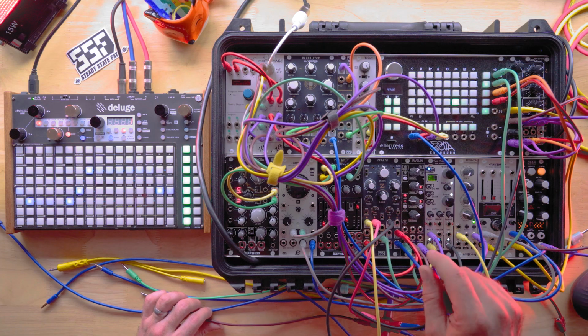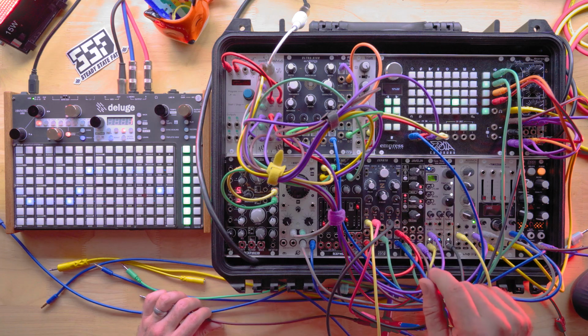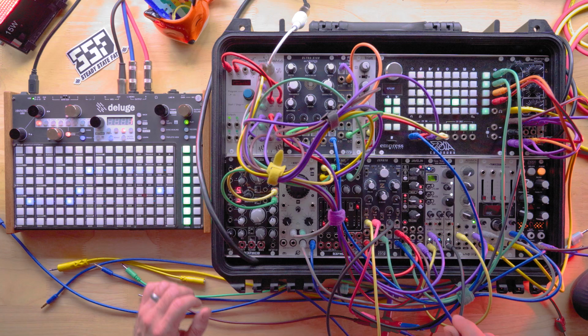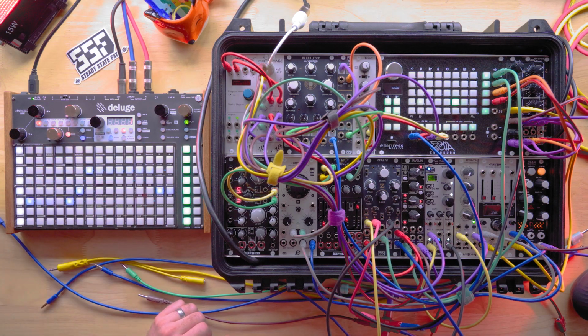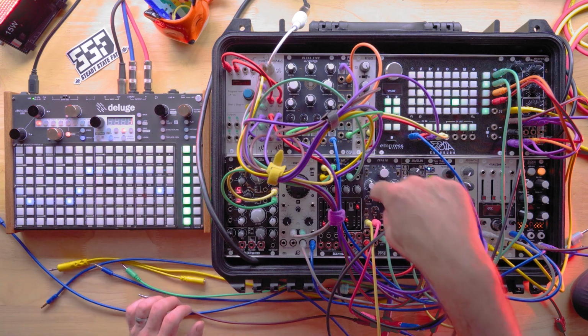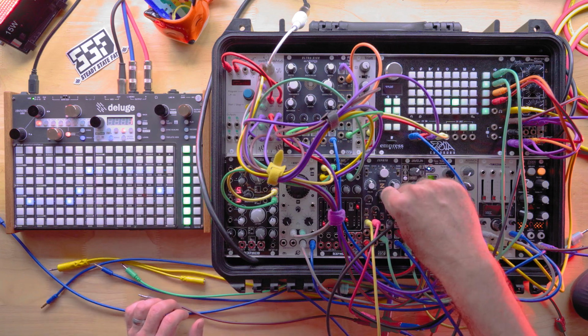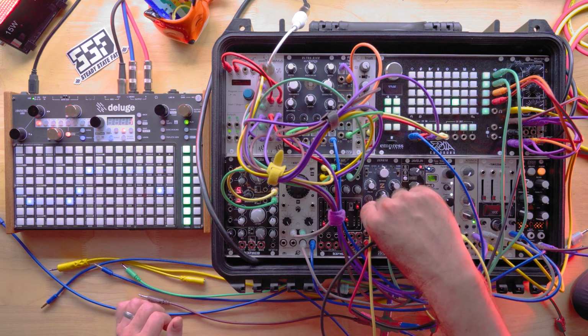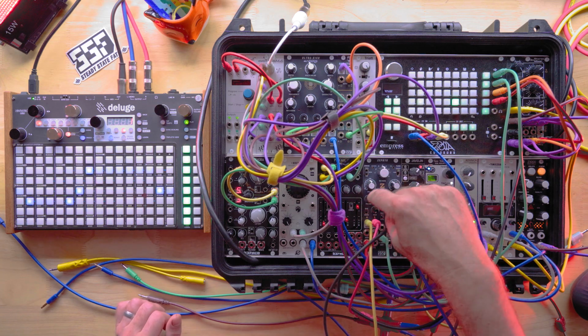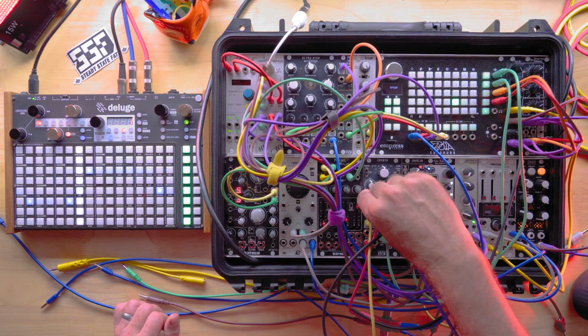So let's go ahead and bring this in one at a time so you can hear what starts off as this. The high lead there. And we're gonna just bring these in one at a time and hear how this affects the sound. I'm gonna start with the fold. Actually, no, I'm gonna start with pulse width modulation. Here we go.